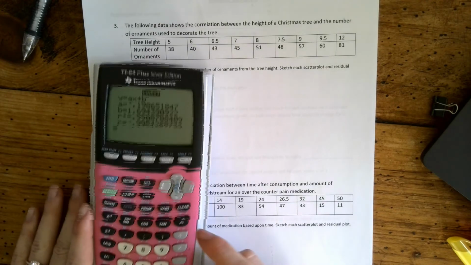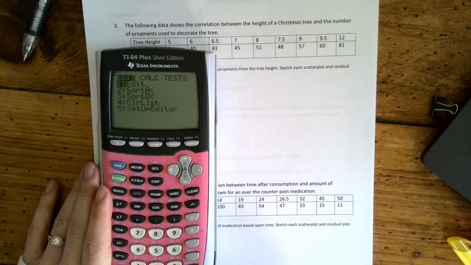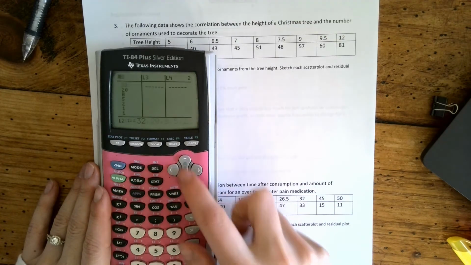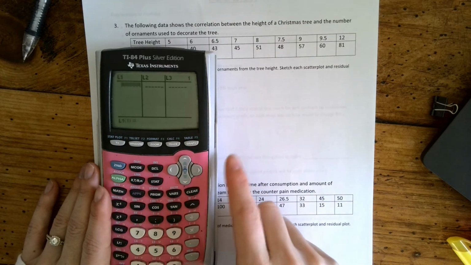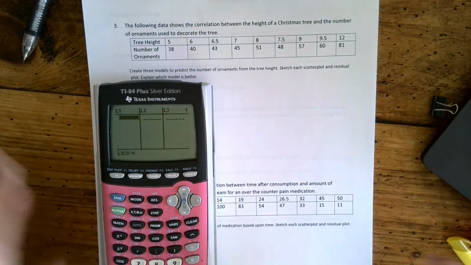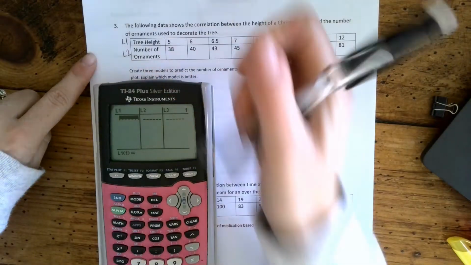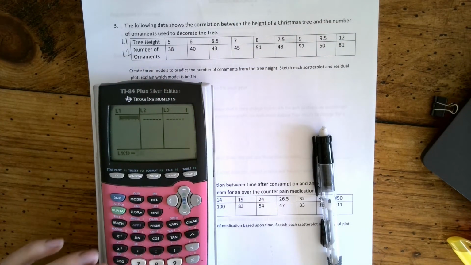So we're going to go to our calculator. I'm going to stat edit. I'm going to clear out all of this old data. And I'm typing in tree height in my L1 and number of ornaments in my L2.